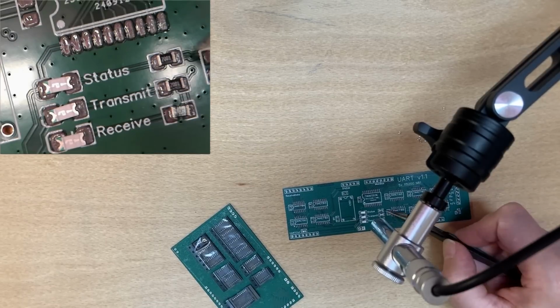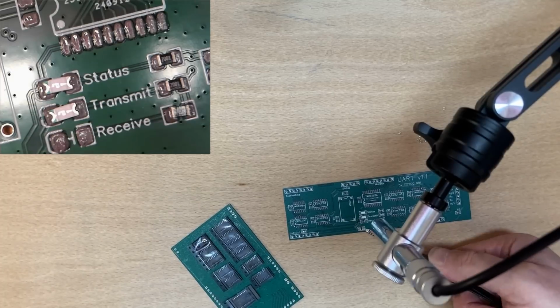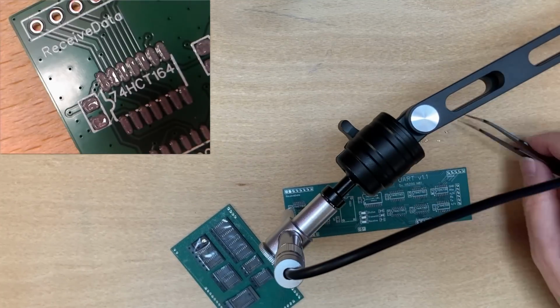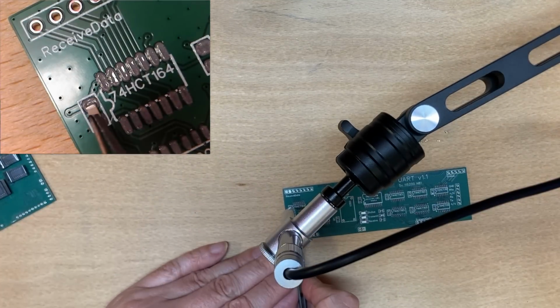LEDs must all be the correct way round. The resistors do not electrically need to be, but I will get brutally attacked in the comments if I don't make them all the same way round.